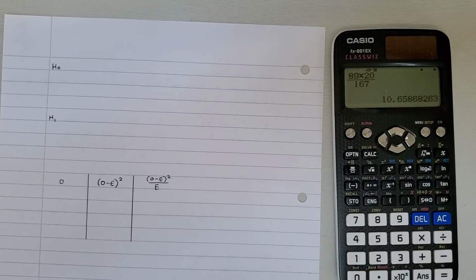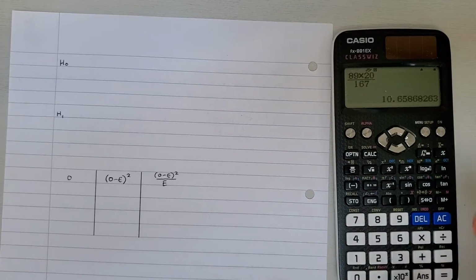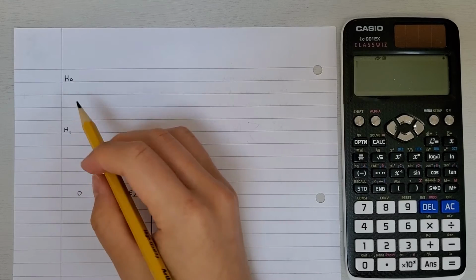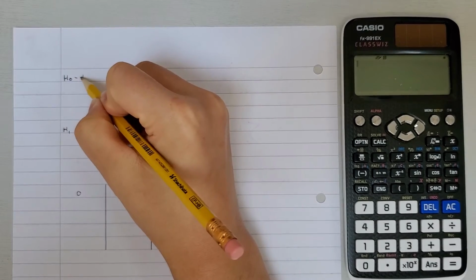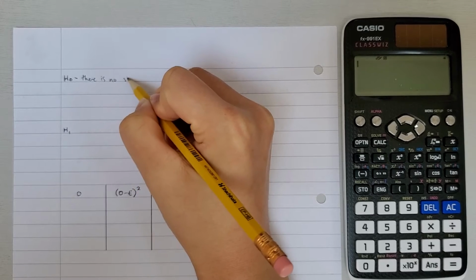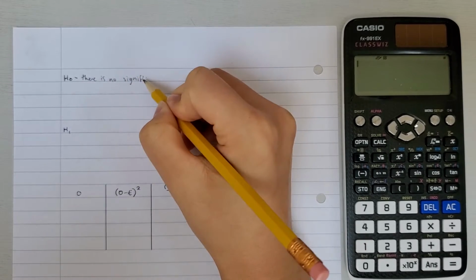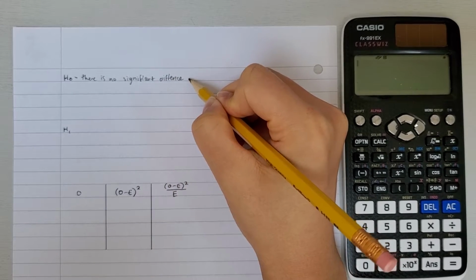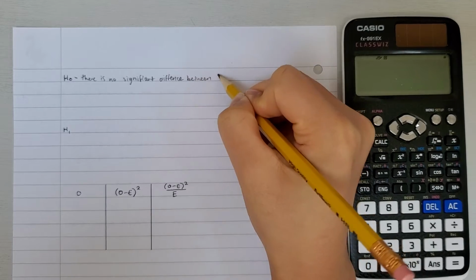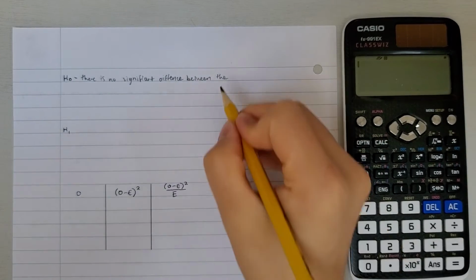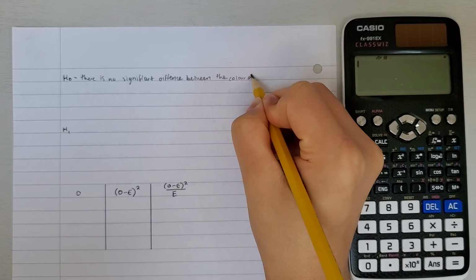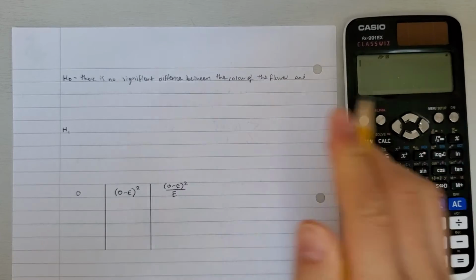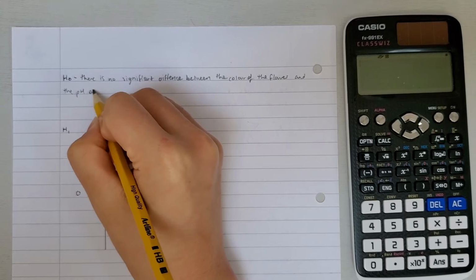If we go on to the next page, we've got to state a null hypothesis and an alternative hypothesis because we're doing a statistical test. For a chi-squared, the null hypothesis is that there is no significant difference between the colour of the flower and the pH of the soil.